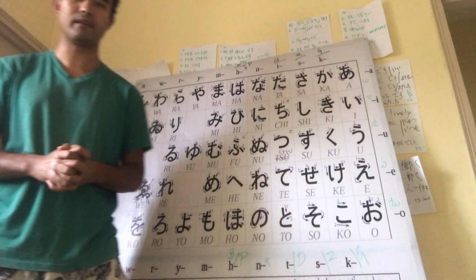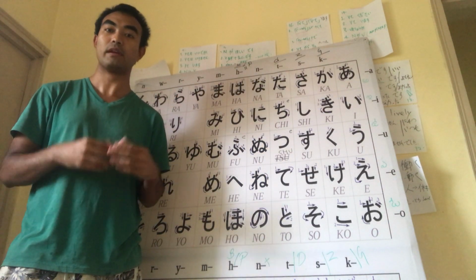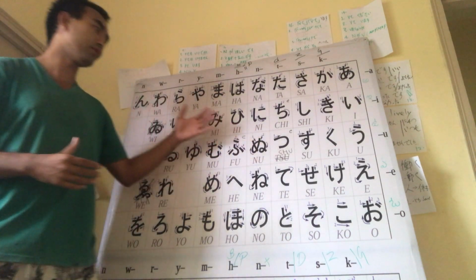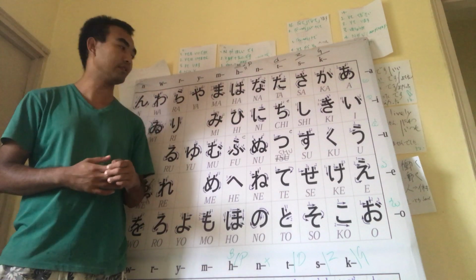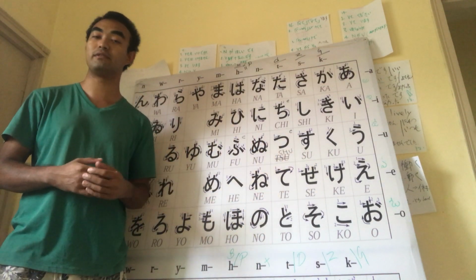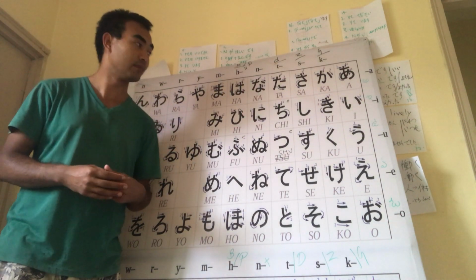This is Krishna. I would like to tell you about how to remember the hiragana very easily. There are some 46 characters in hiragana, out of which there are some characters whose structures are similar to each other. Let's start the hiragana with the similar structures.